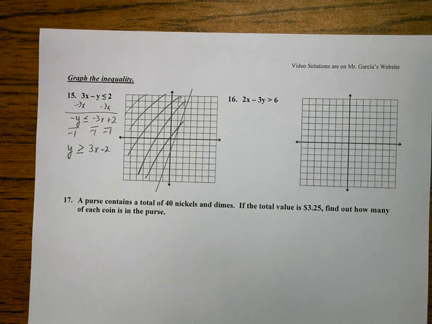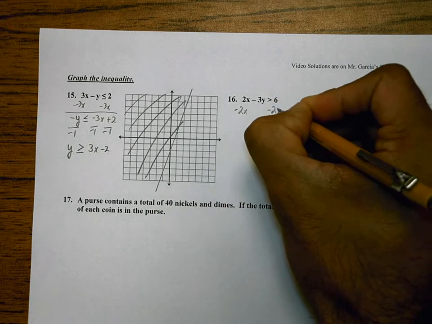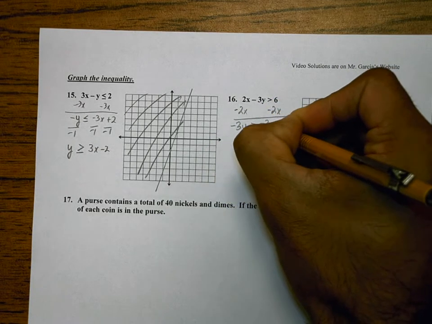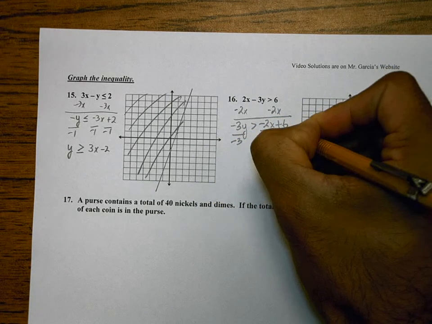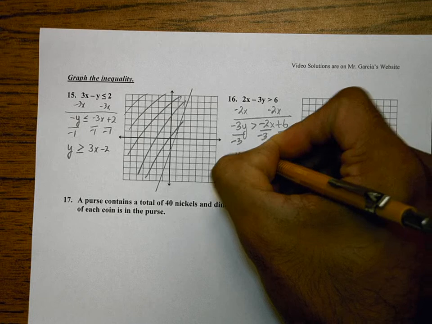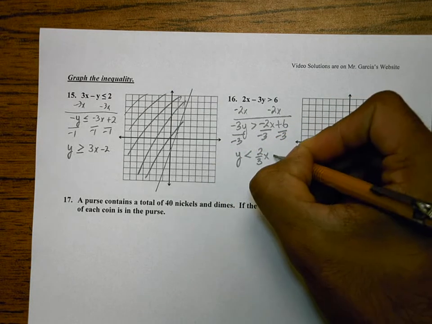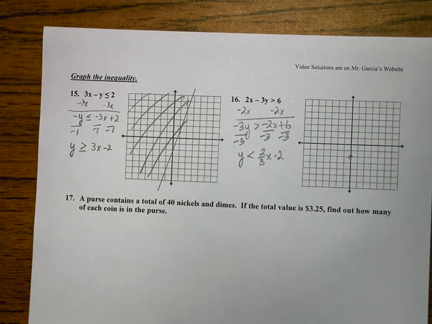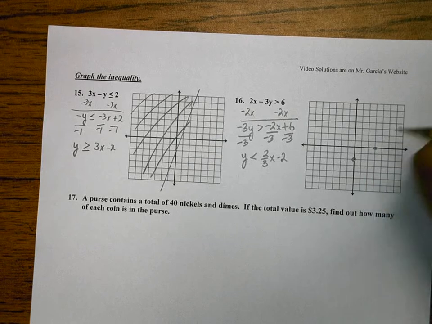Okay. Number 16, same thing, I have to solve for y. So I'll subtract 2x from both sides. I'll get negative 3y is greater than negative 2x plus 6. I'll divide by negative 3. Once again, I am dividing by a negative, so I have to flip the inequality sign. A negative divided by a negative is a positive, and it gives me negative 2. So in this case, I go to negative 2. Then I go up 2 over 3, 1, 2, 3 for my slope.